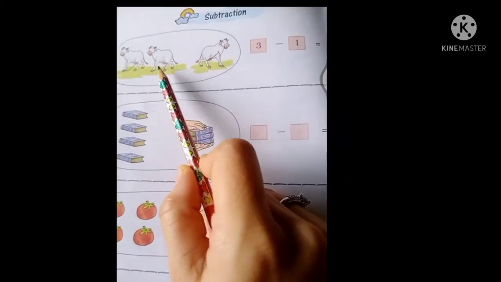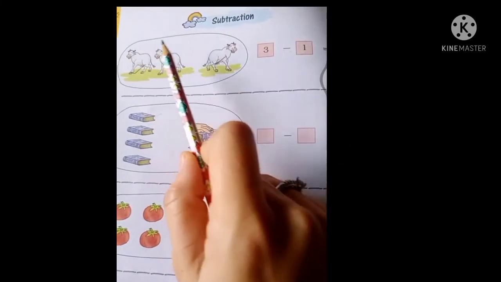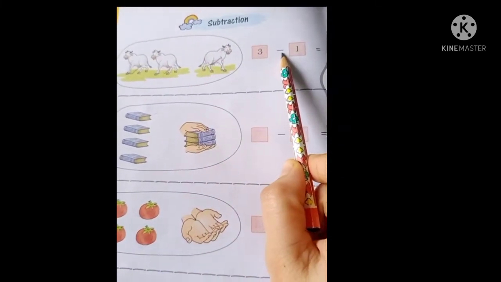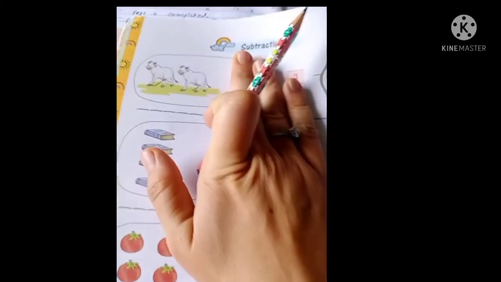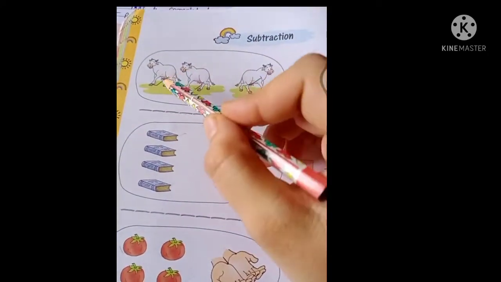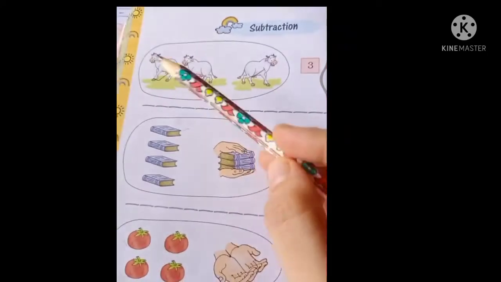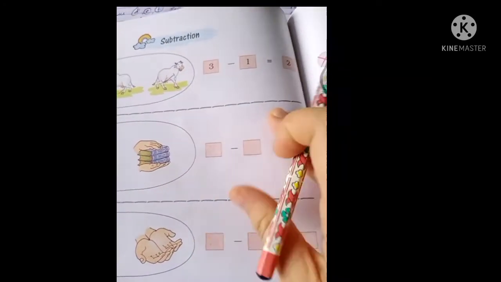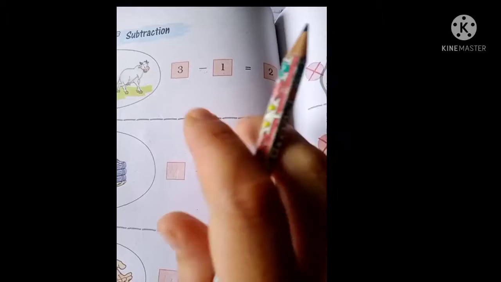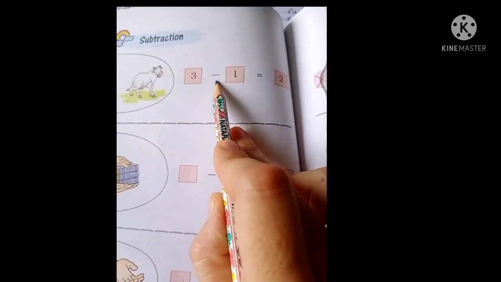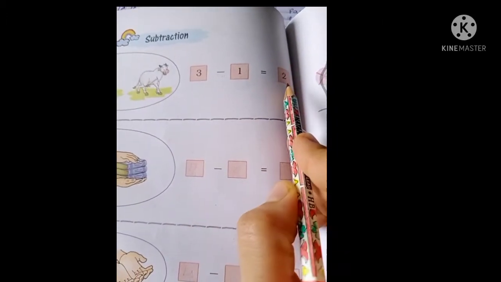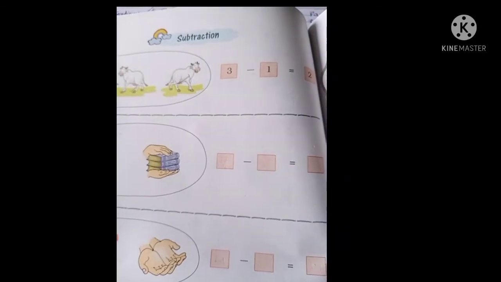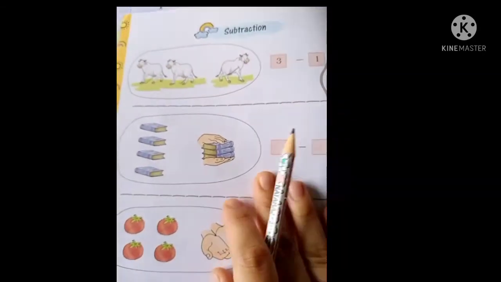So from the total 3 cows, if we subtract 1, that means this 1 is cut. Now how many cows remaining, students? 1 and 2. How many? 2. So here the answer given is 2. So 3 minus 1 is equal to 2. Understood everyone? Then next one.